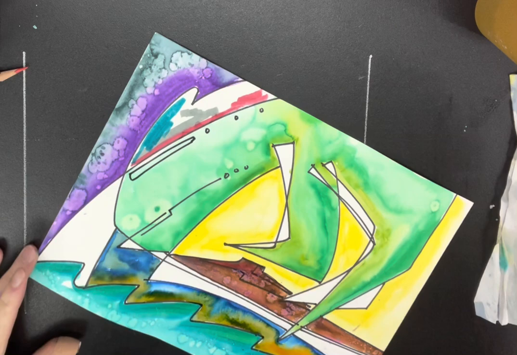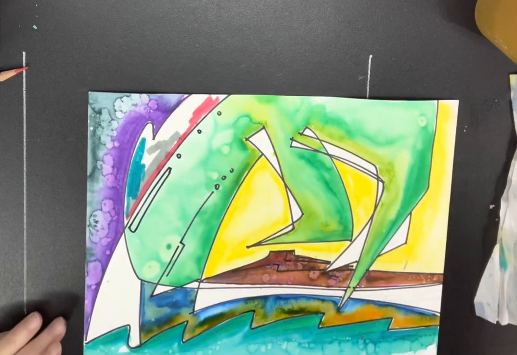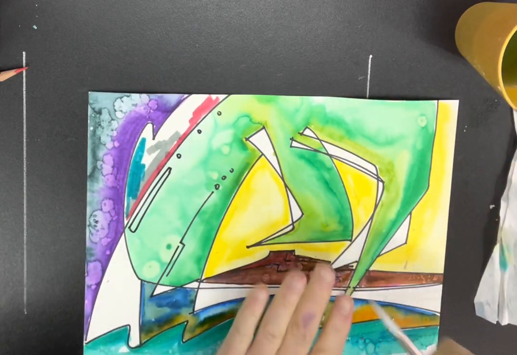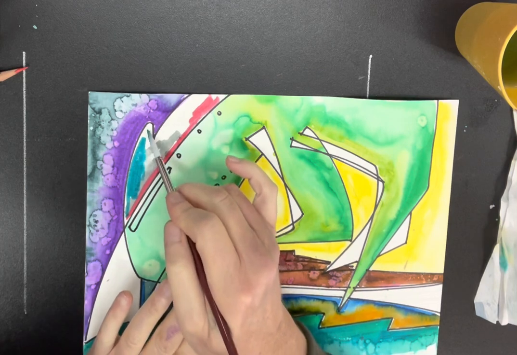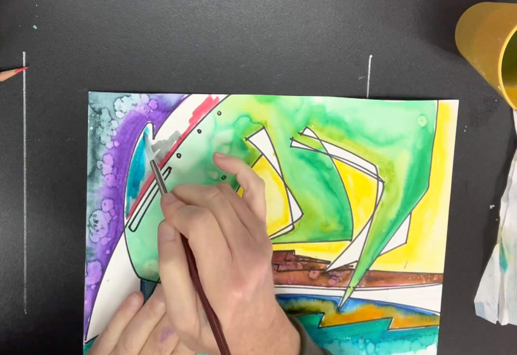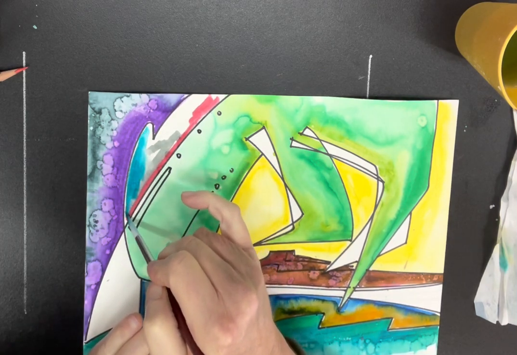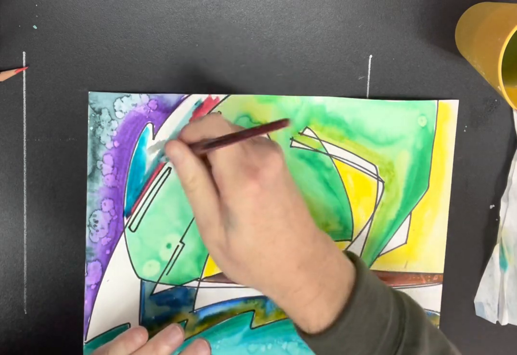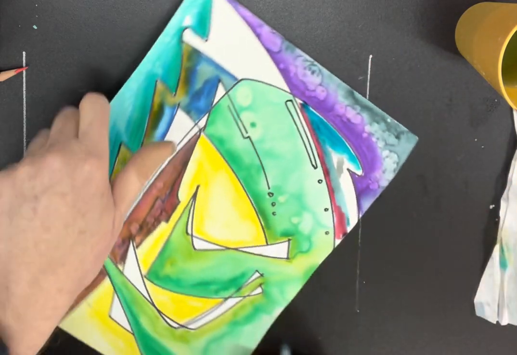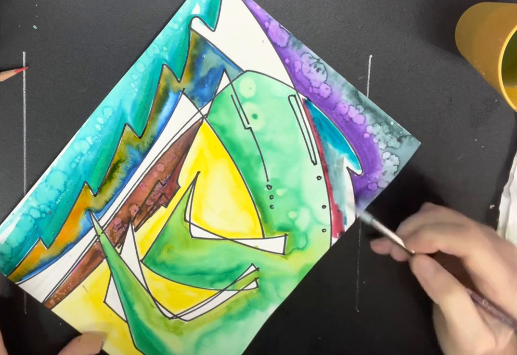Here comes my number 8 brush again. I'm going to remove excess water by pulling against the lip. I've got to be careful not to lay my hand down there in that wet portion. Going to turn the paper again. This is better. I can rest my hand here on the table.